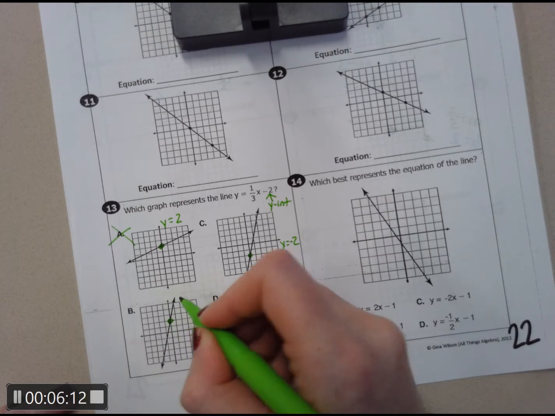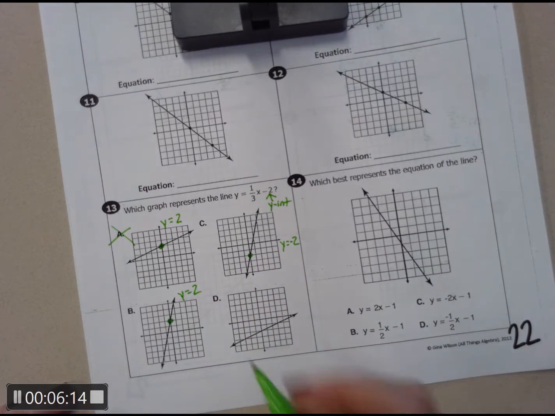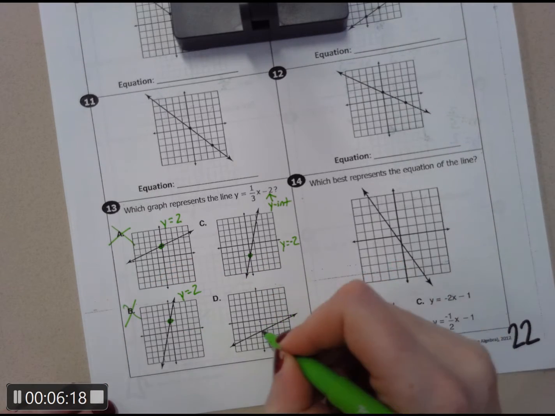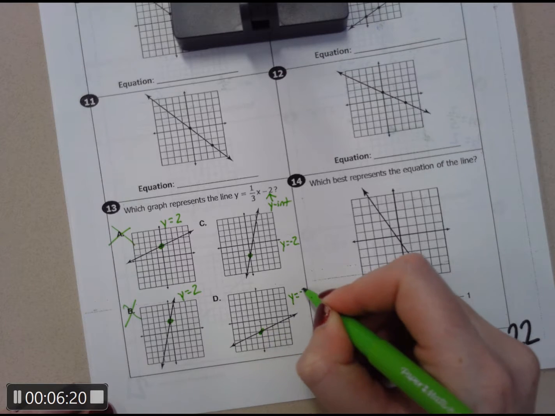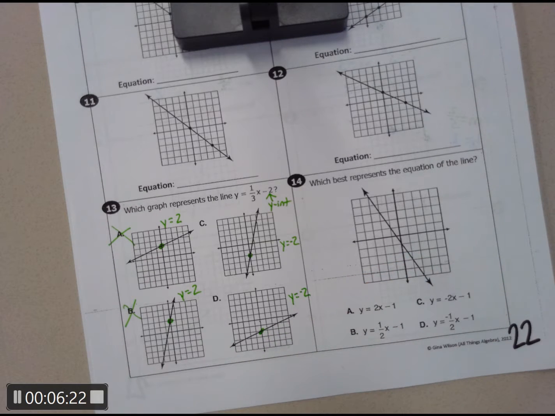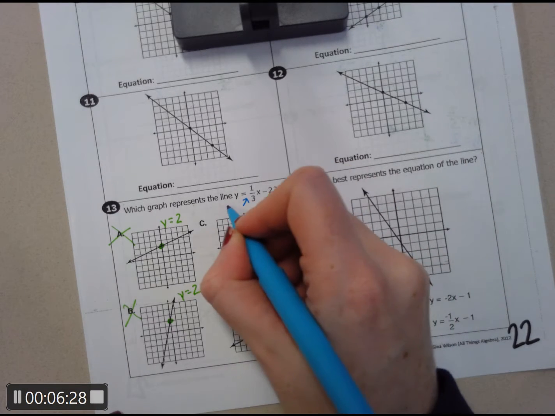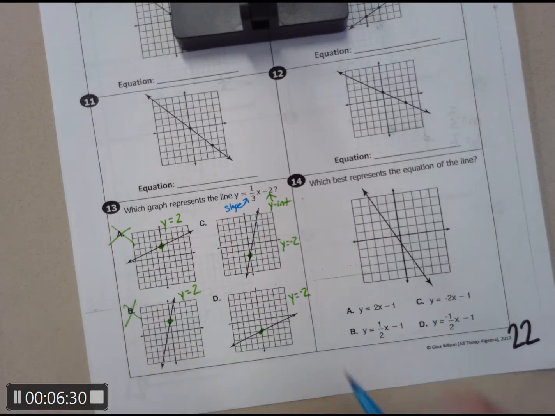This one crosses at y equals +2, so we don't like that one. And this one crosses at y equals -2. So it is either going to be C or D. All right, next we're going to check out our slope. So you are going to pick pretty points on your graph, okay?